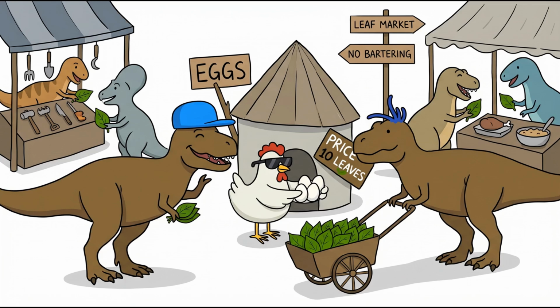Money does 3 things. 1, it is a medium of exchange. Instead of trading rocks for ferns directly, everyone just uses leaves. 2, it is a unit of account. Everything has a leaf price. 1 egg equals 2 leaves. 1 rock house equals 500 leaves. 3, it is a store of value. Dino can earn leaves today and spend them next week. Money is what keeps the whole trading system running smoothly. Without money, Dino would have to find someone who wants rocks and has eggs at exactly the same time. Every single day. Very exhausting.